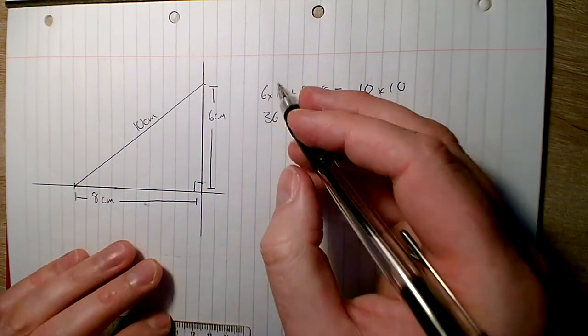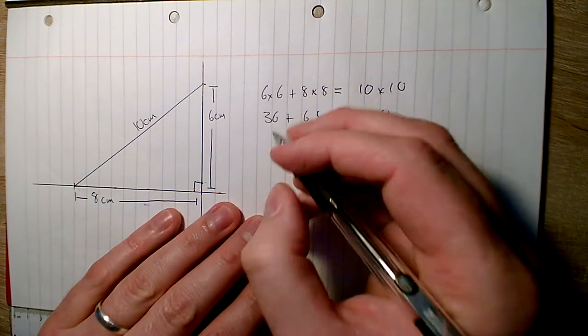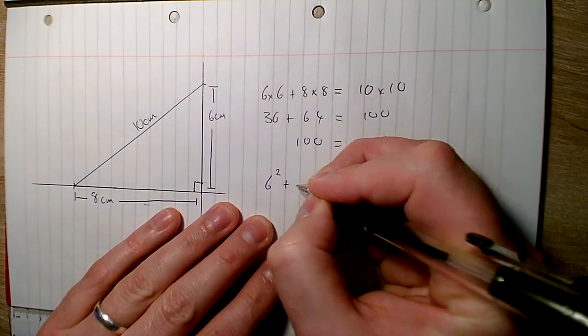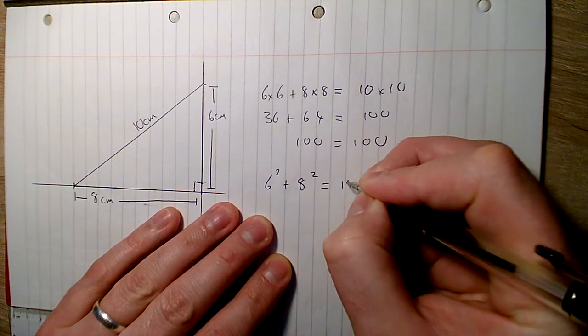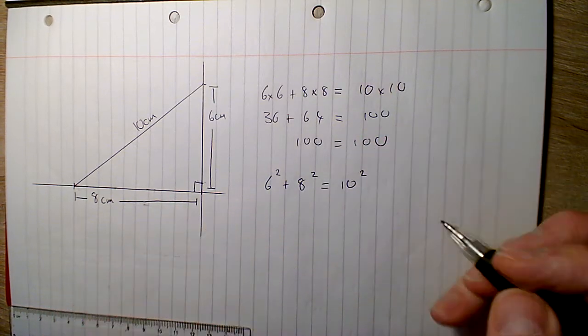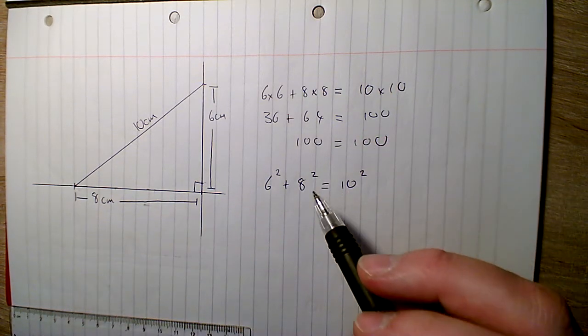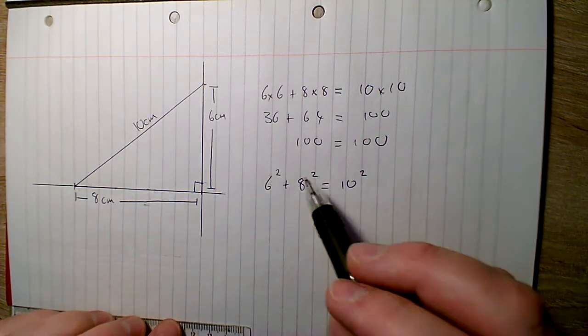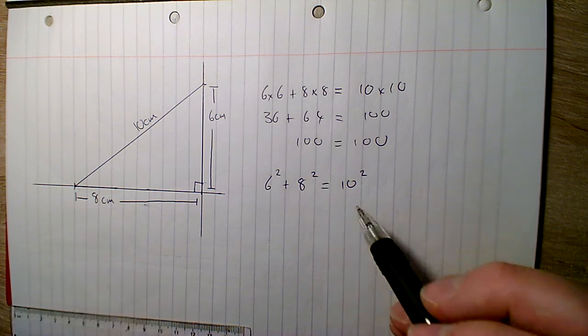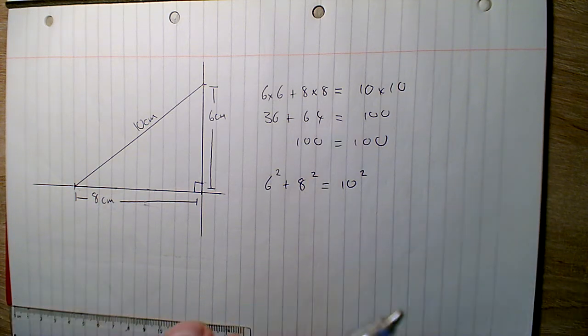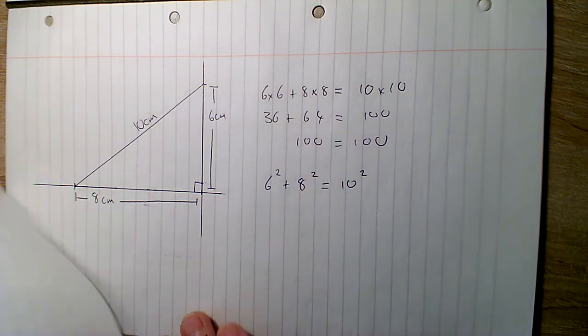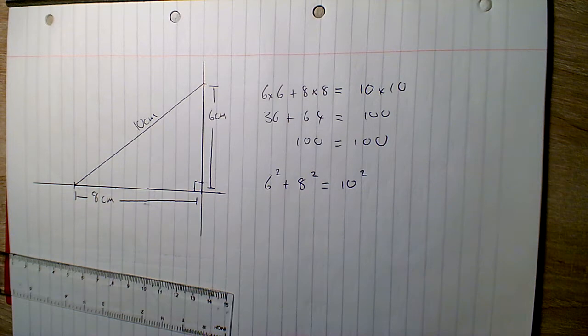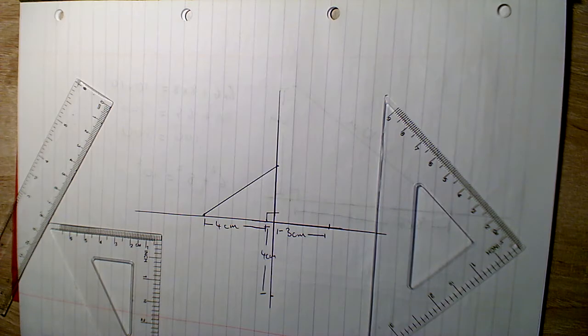So, yeah. Now, this relationship is called Pythagoras' theorem. And more correctly stated, you might say 6 squared plus 8 squared gives 100 or 10 squared. Okay, that square means multiplied by itself. So you see 6 by 6 plus 8 by 8 equals 10 by 10. Some other versions of it you'll sometimes see, I'll do in a second.